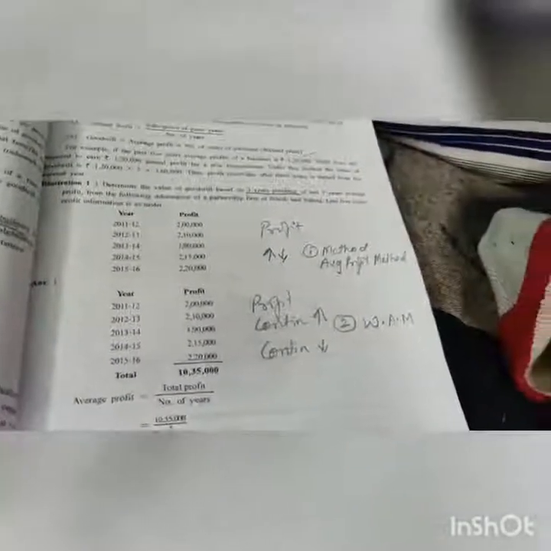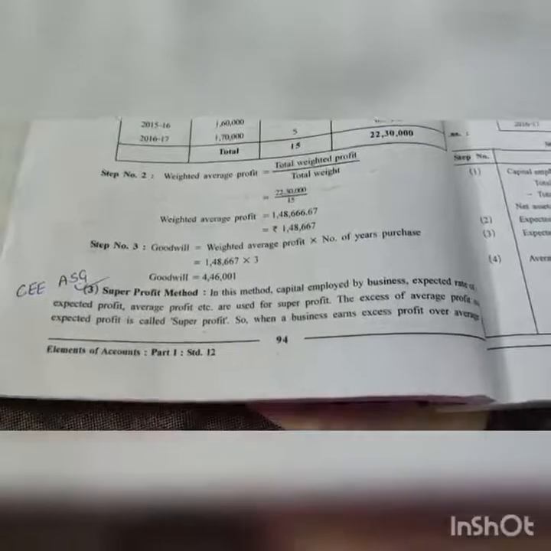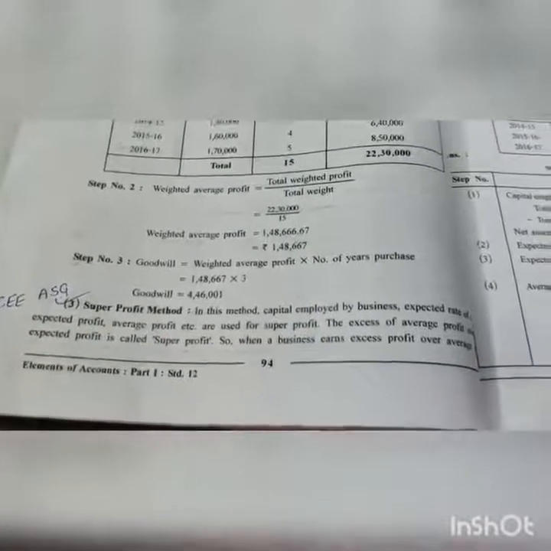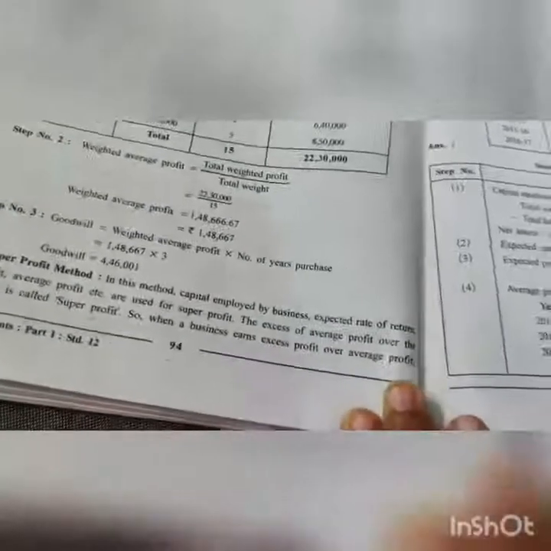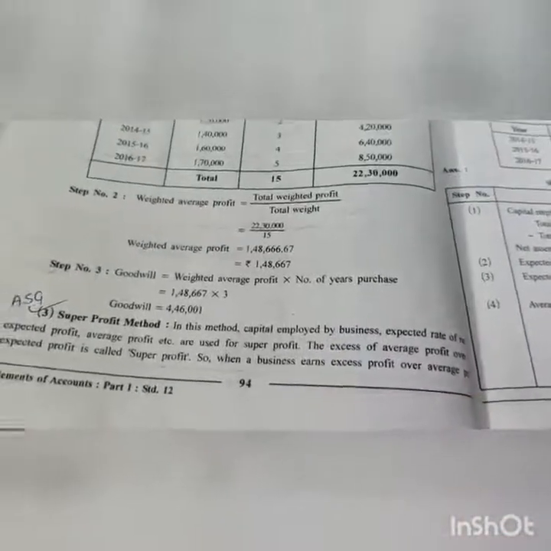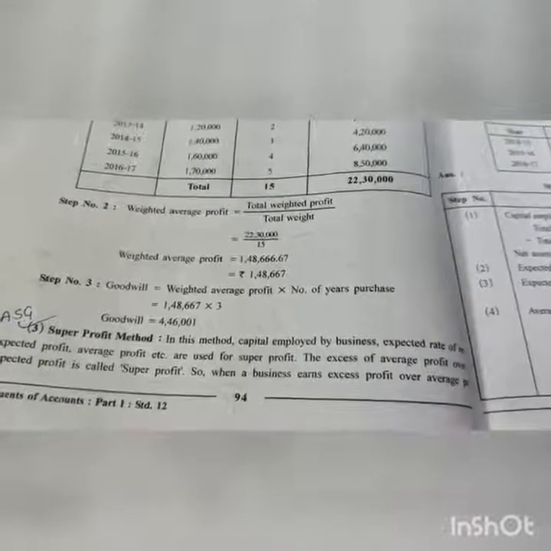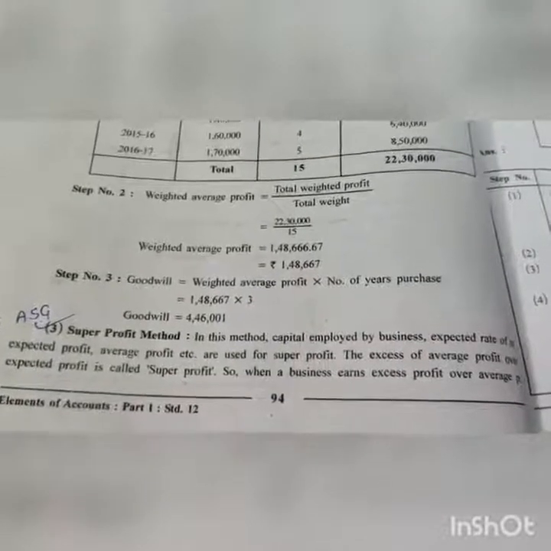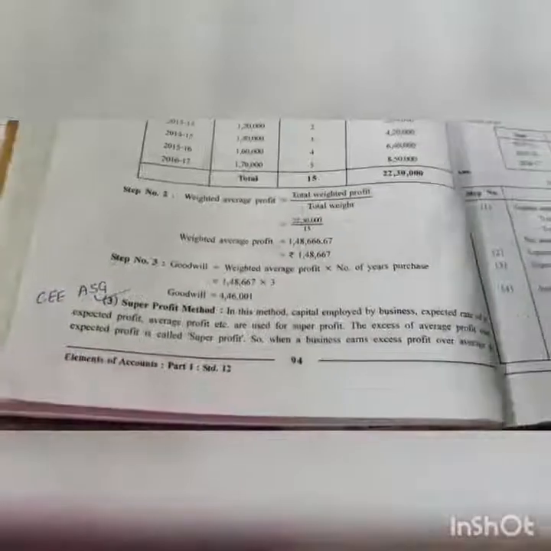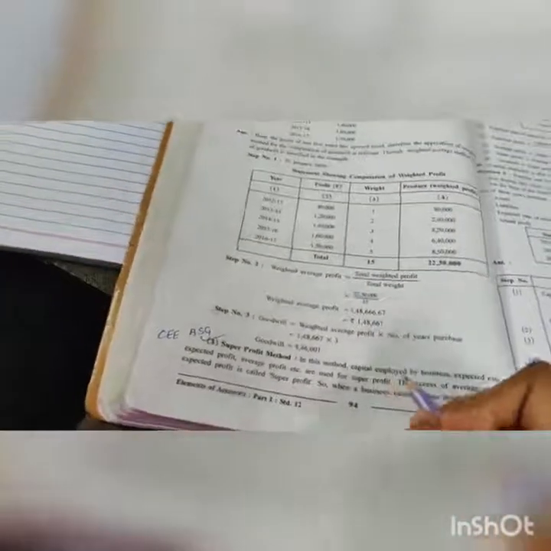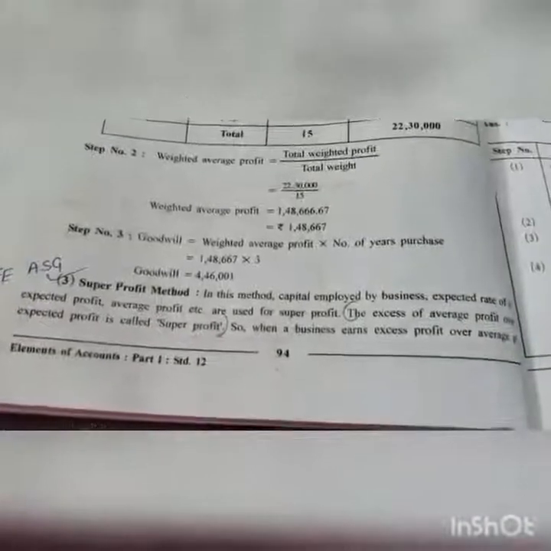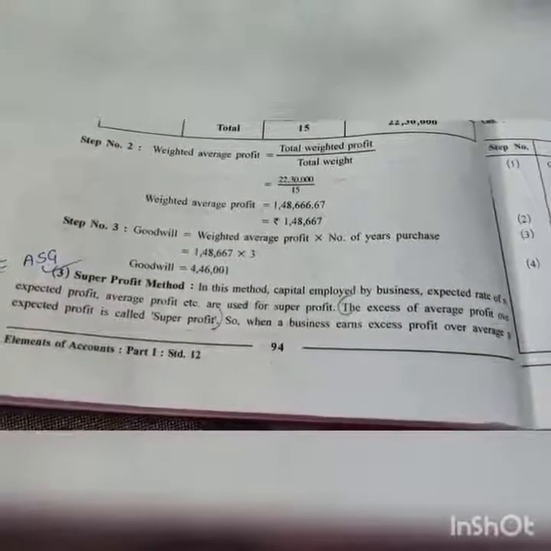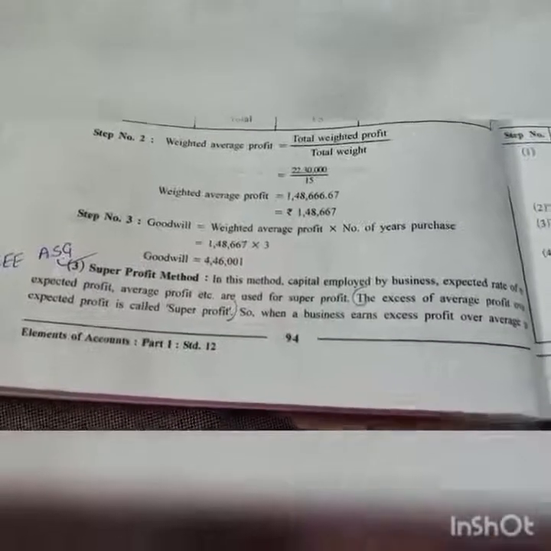Now we will see our third method, that is super profit method. In this method, capital employed by business, expected rate of return, expected profit, average profit, etc. are used for super profit. The excess of average profit over expected profit is called super profit. Remember this line because this is also asked for 1 mark, that is, what do you mean by super profit method? So the excess of average profit over expected profit is known as super profit.